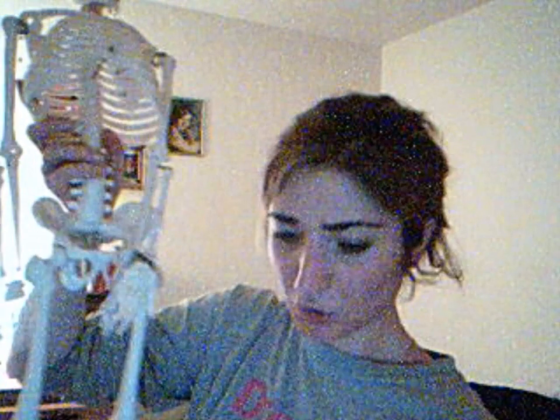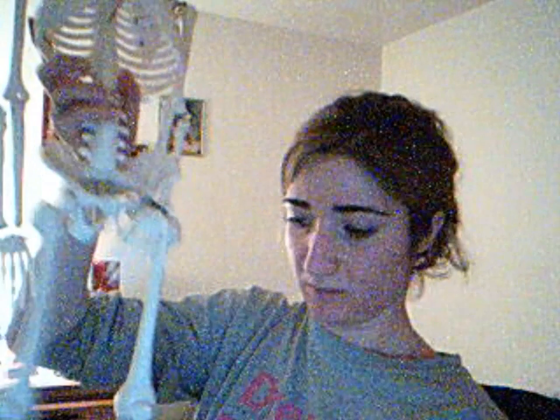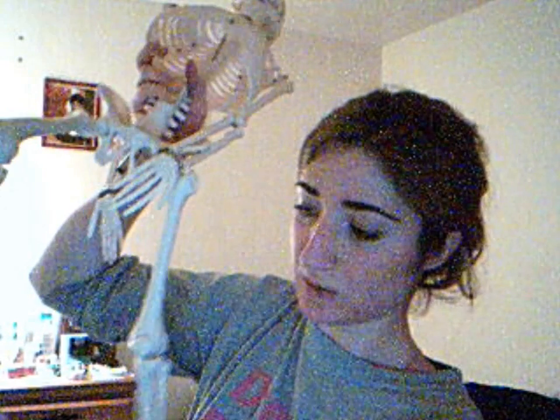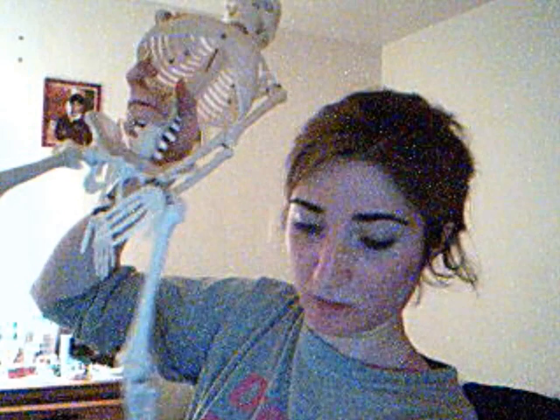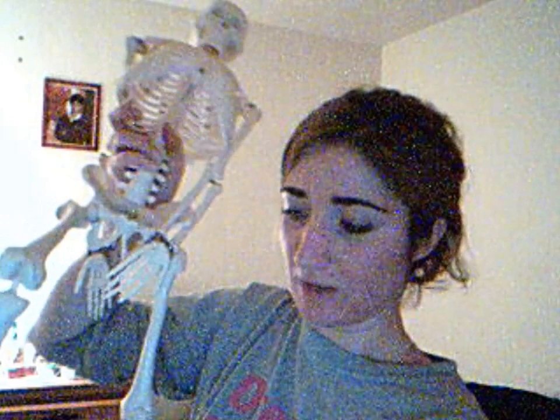The tarsals join the tibia and the fibula together. The metatarsals are attached to our phalanges, our toes, the actual bones of our toes.